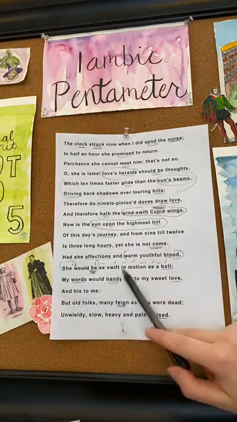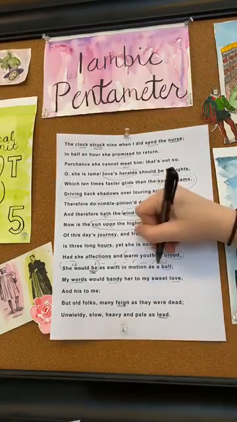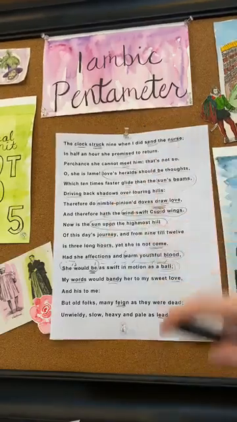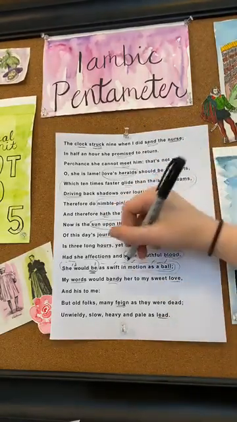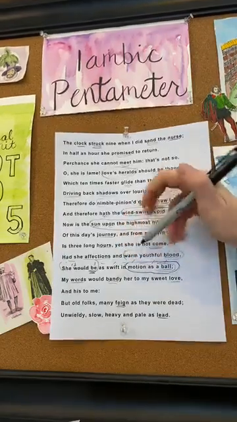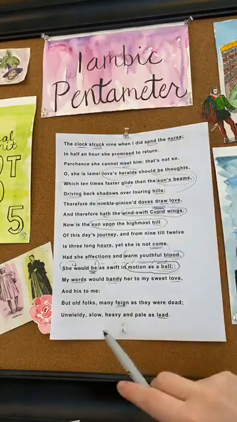She'd be as swift in motion as a ball. A ball in motion is definitely an image that we want to include. Thank you, Ross. New pen. Oh, that's much better. My words would bandy her to my sweet love and his to me.